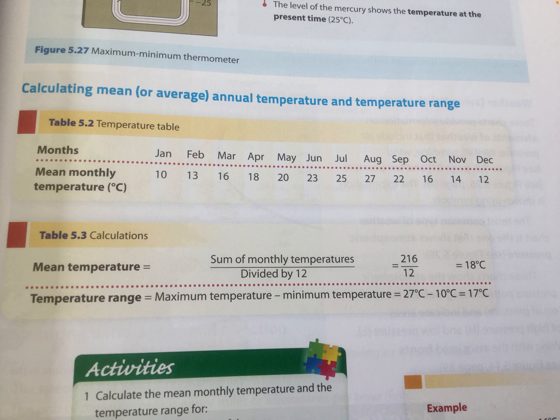You see the minimum temperature is 10 degrees in January. The maximum temperature reached was 27 degrees. Okay, so it tells you the minimum and the maximum temperatures all throughout the different months.